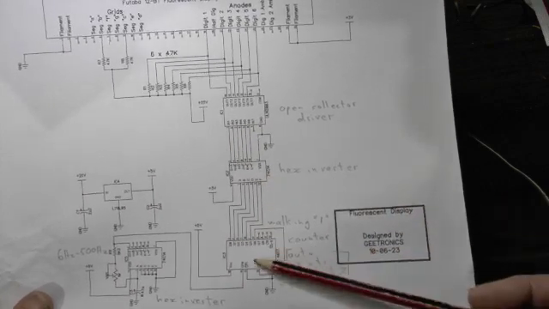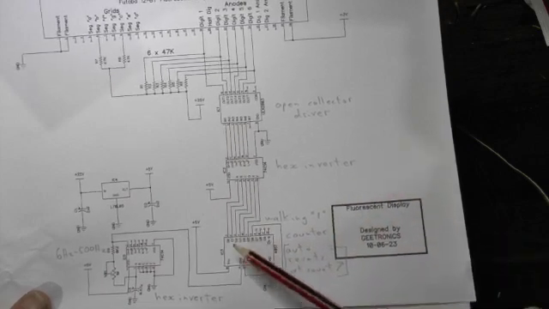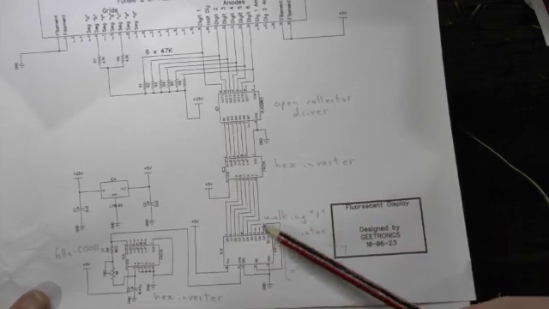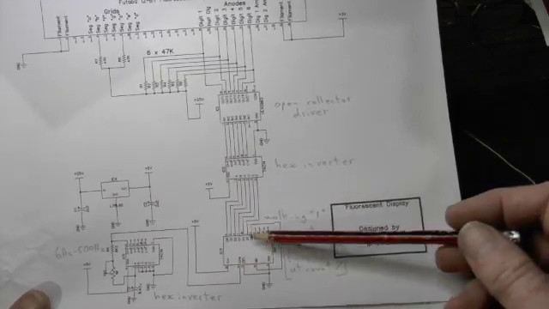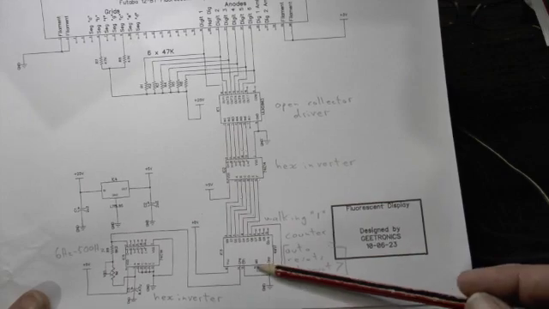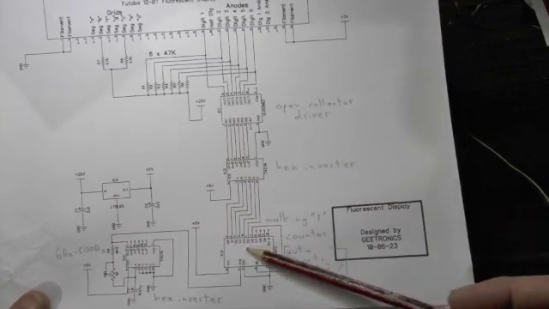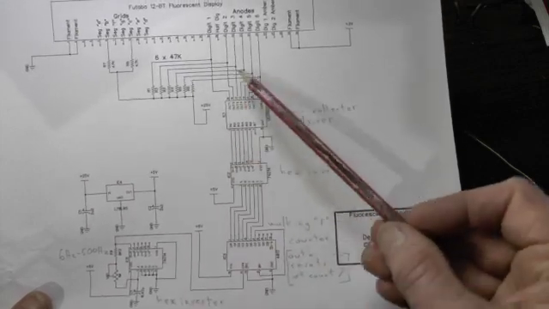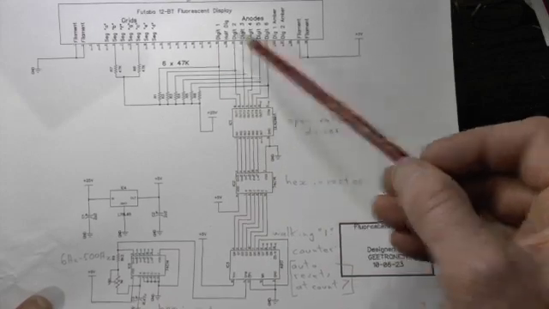And this one is in turn driven by a walking 1 counter. This one counts 0 through 6, actually counts 0 through 5, so it's only got 6 different states. Once it gets to 6 it automatically is tied back to the master reset and goes back to 0, so it goes 0 through 5 back to 0. Hence the display up here, digits 1 to 6 corresponding to 0 through 5.